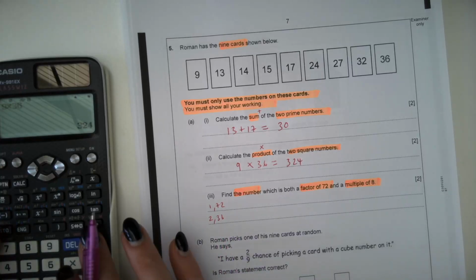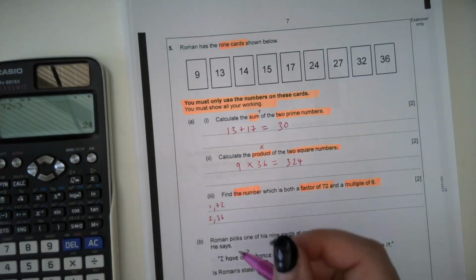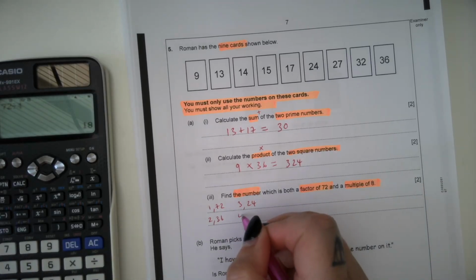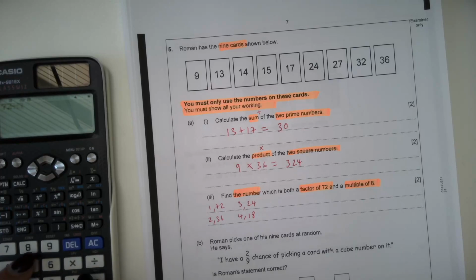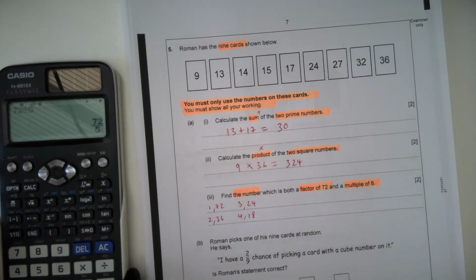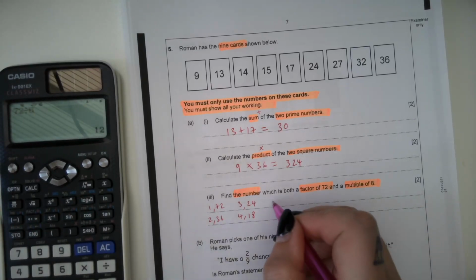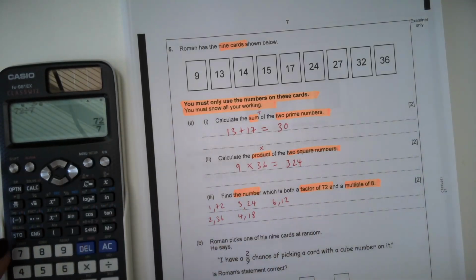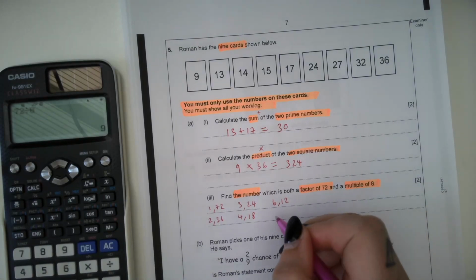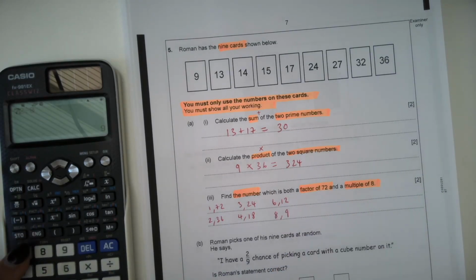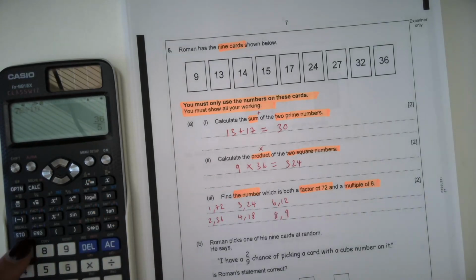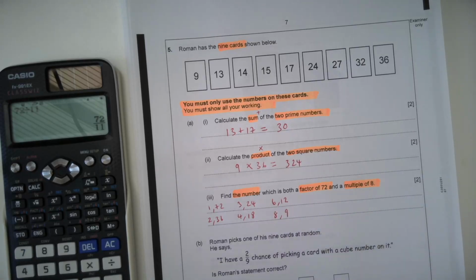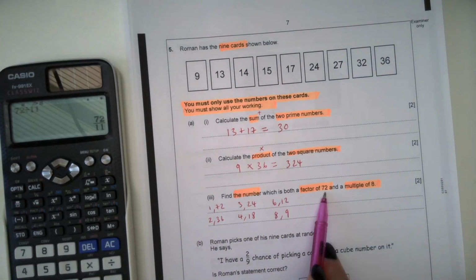If you're not sure, guys, 72 divided by 3, 3 and 24. 72 divided by 4, 4 and 18. 72 divided by 5 doesn't work. 72 divided by 6, 6 and 12. 72 divided by 7 doesn't work. 72 divided by 8, so you've got 8 and 9. 72 divided by 10, nope. 72 divided by 11, nope. And then we're back to 72 divided by 12, and we already have that. So this is all of our factors of 72.